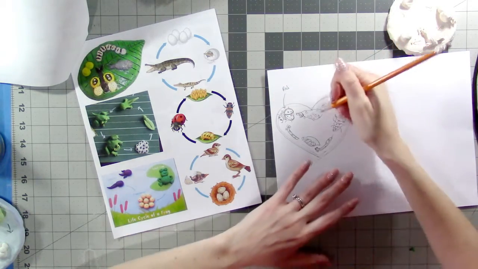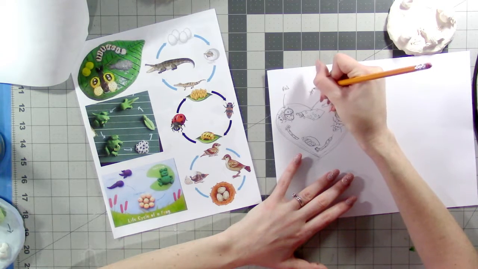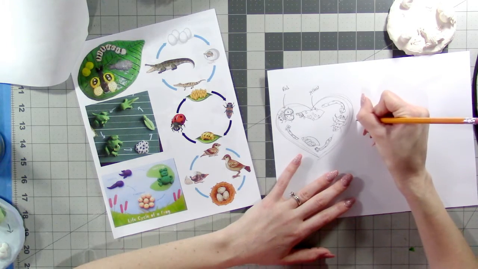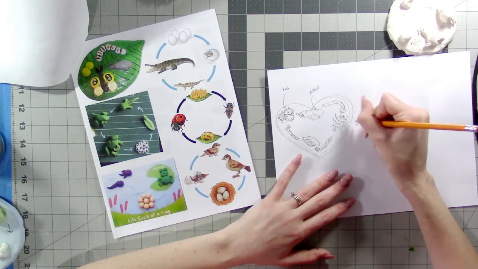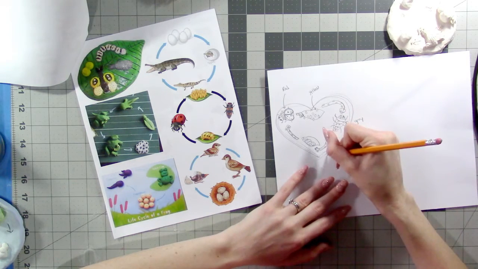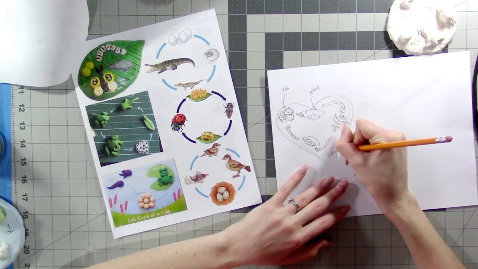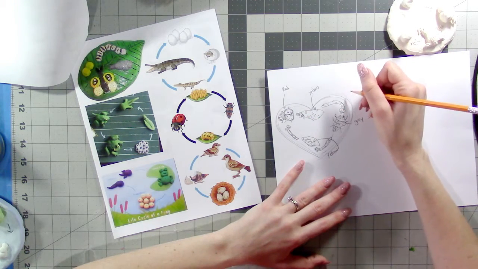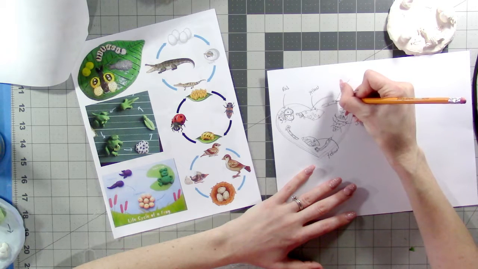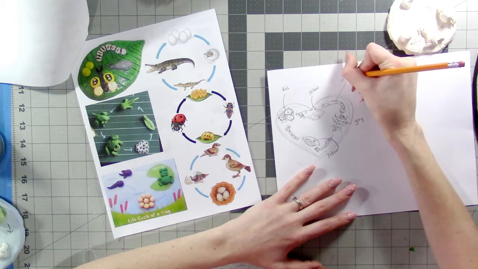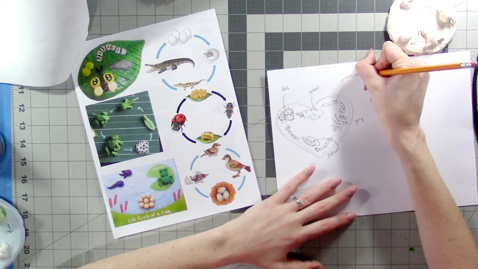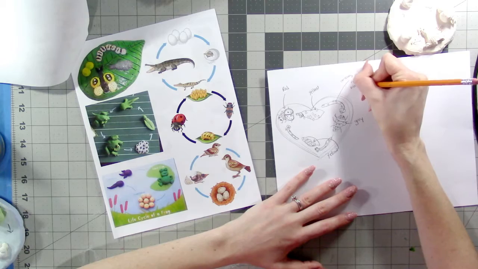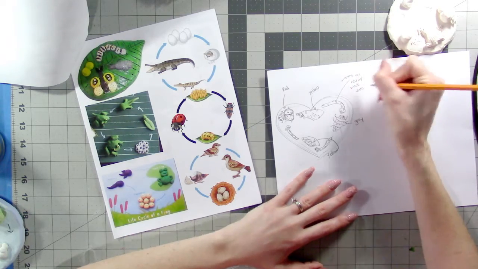Just going into more details. Arrows are red with black dots. Okay.